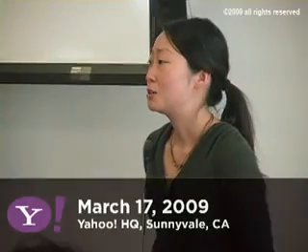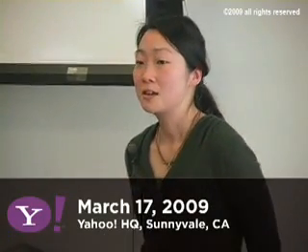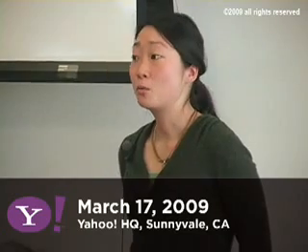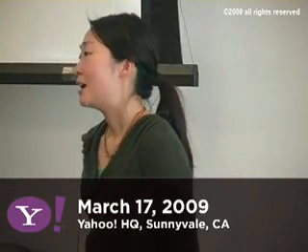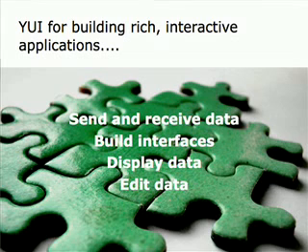The approach I'm going to take today is to break down YUI into different ways that you might want to work with it for your hacks. The YUI library itself is a pretty comprehensive framework of utilities and widgets that's meant to help you, the developers, build rich, interactive web applications.